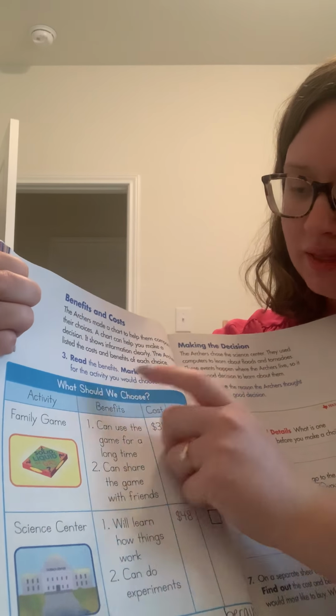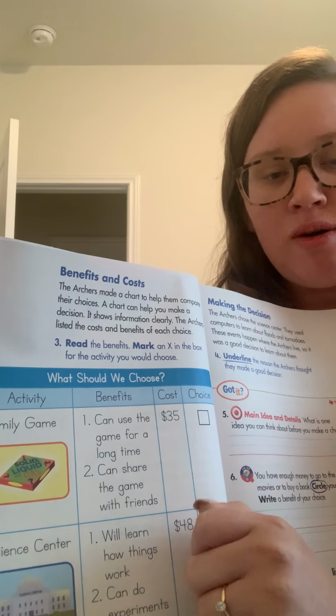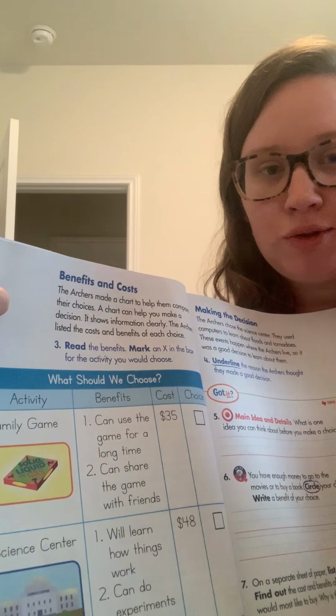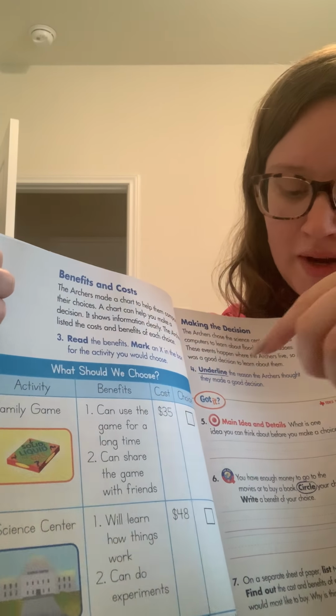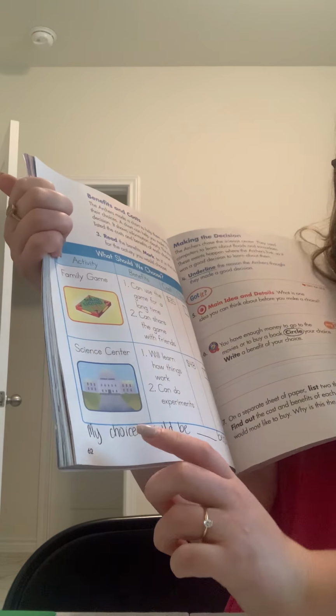Mark an X on the box for the activity you would choose. Now our book's letting us make our choice. Remember, on the last page, we talked about what choice we would make. So now you're actually getting to make the choice. And I have a little extension down here at the bottom.